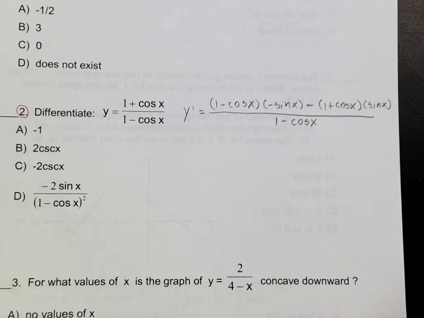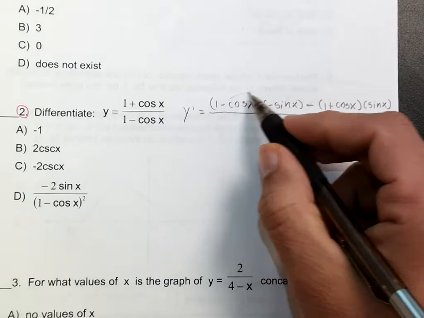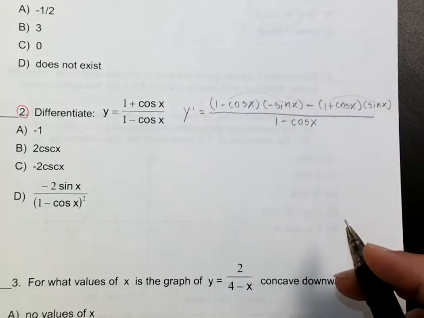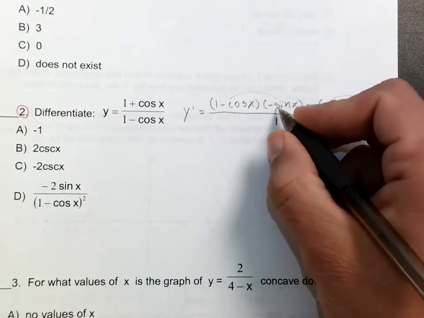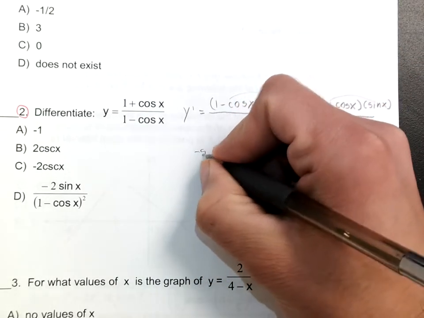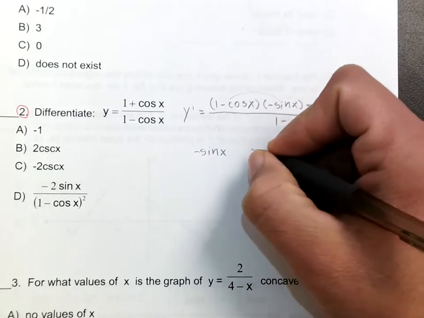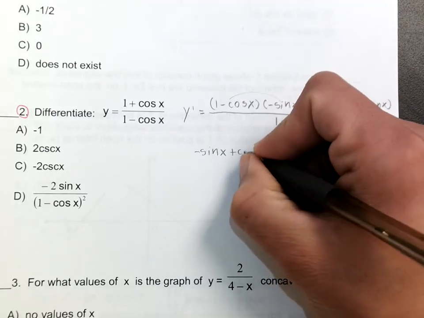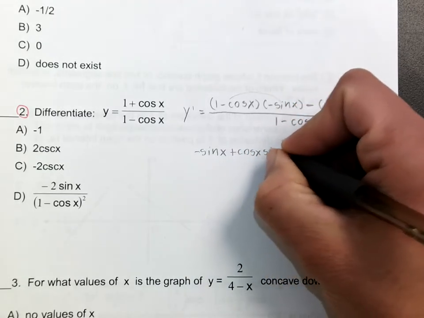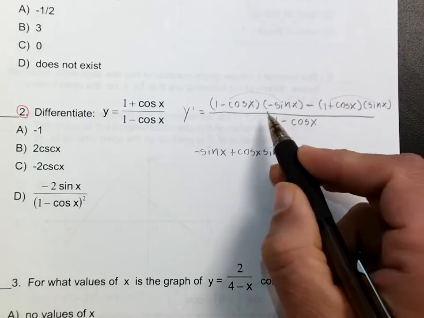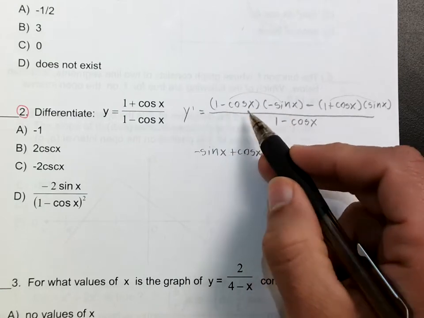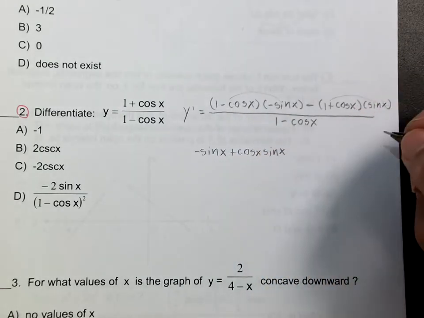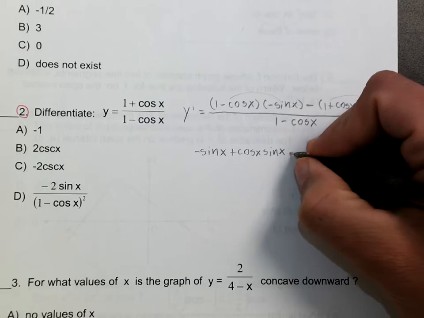Alright, the next part now is I have to multiply everything together. So I'm going to multiply this stuff and that stuff, and then add like terms if I can. So now I have, let's see, negative sine x plus cosine x sine x, and again that's just this part right here. Basically all I've done is distribute this negative sine x to those two numbers, and then now I have minus.